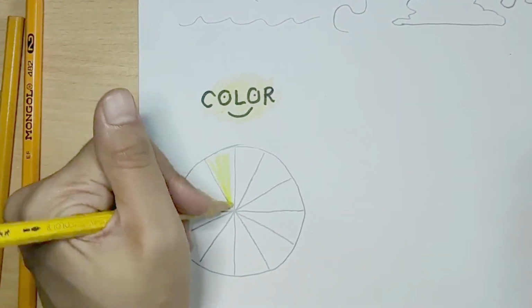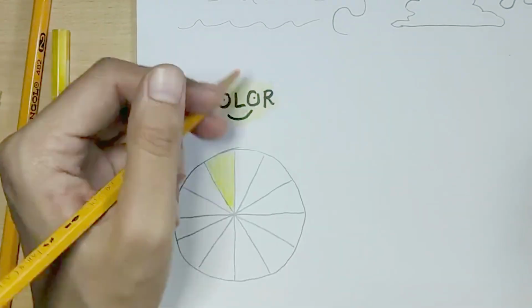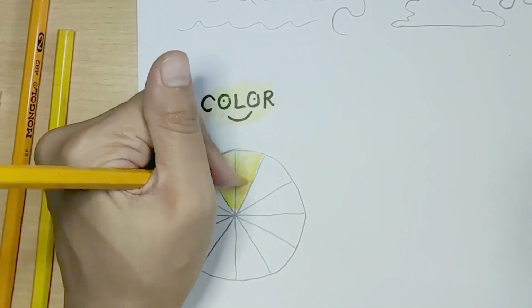Color can evoke a certain mood or emotion, and it can be used in everyday life, like putting together an outfit.